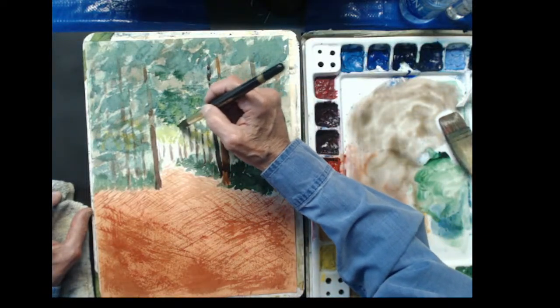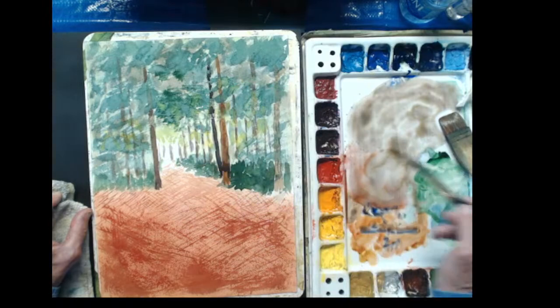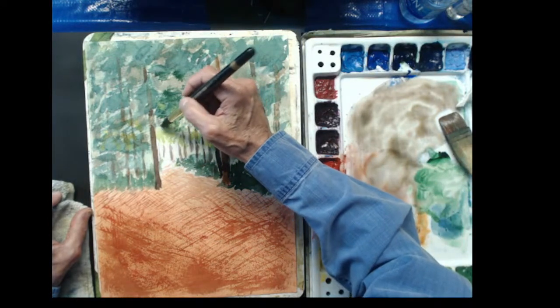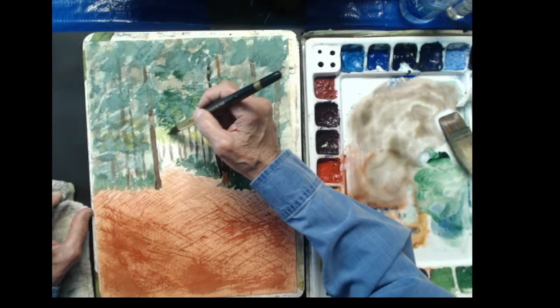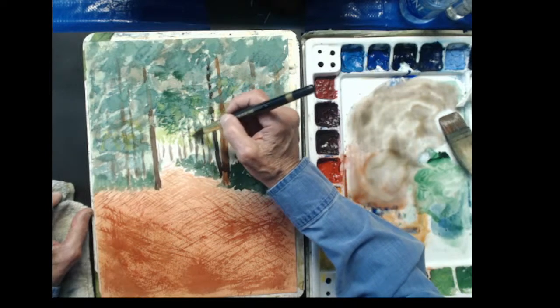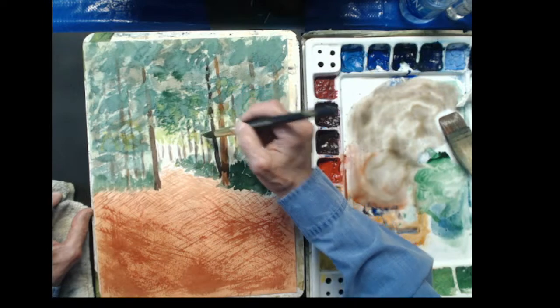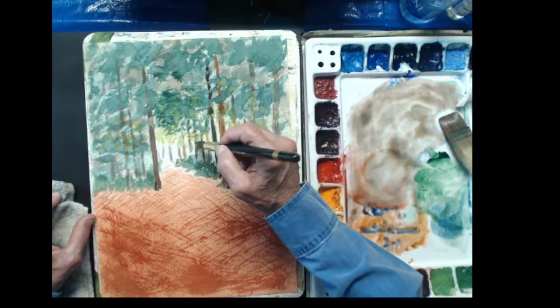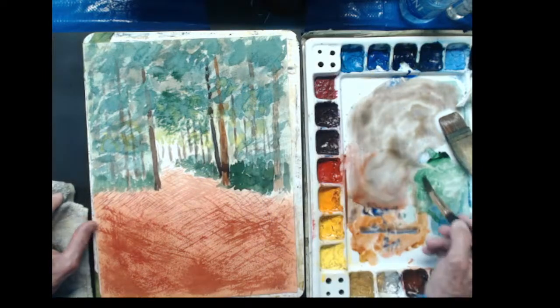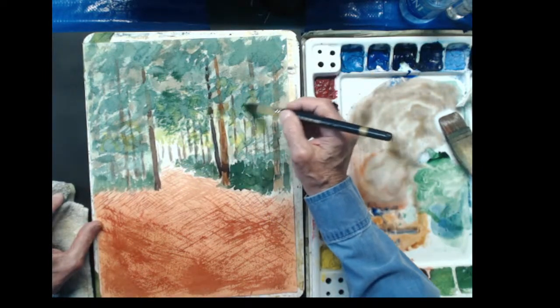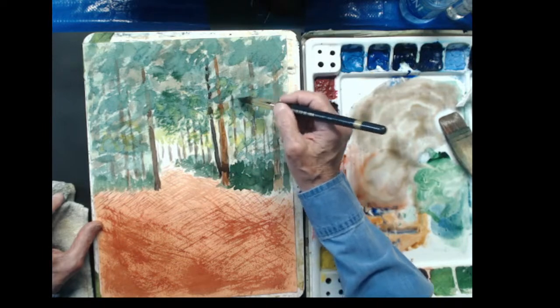And there's going to be more emphasis around the focal point down here. A little more definition. I'll do a little bit around the other side, but not as much.